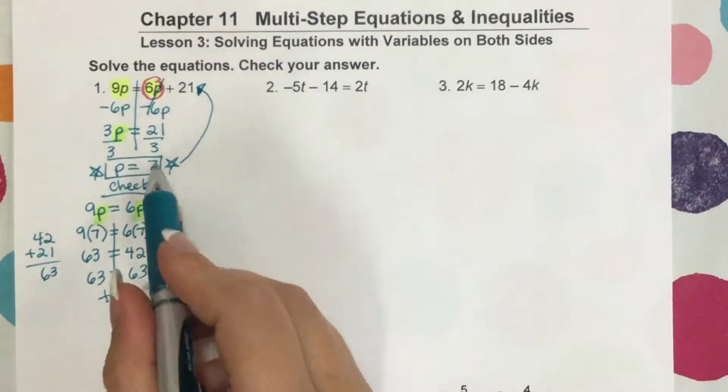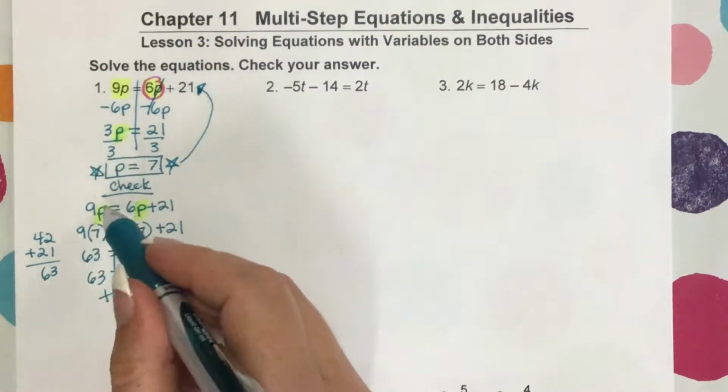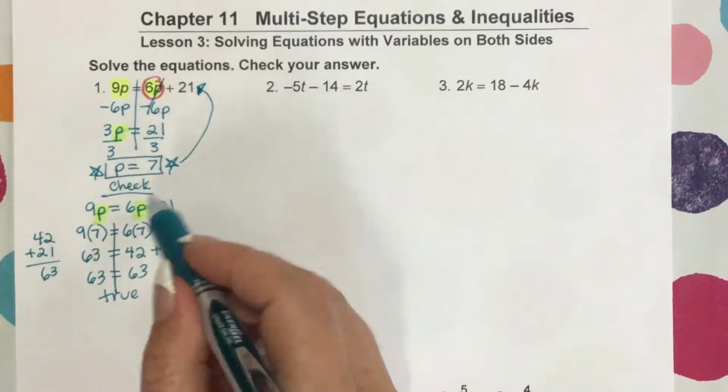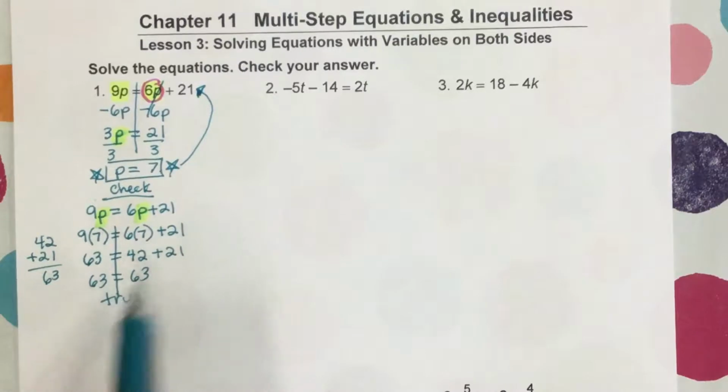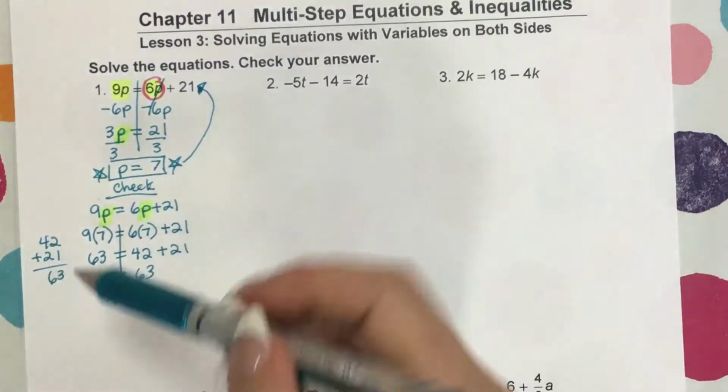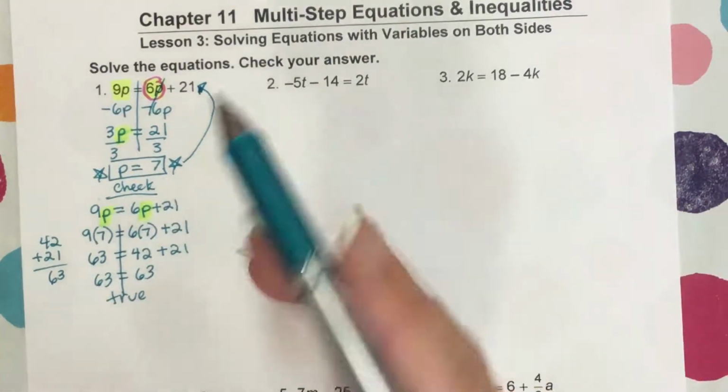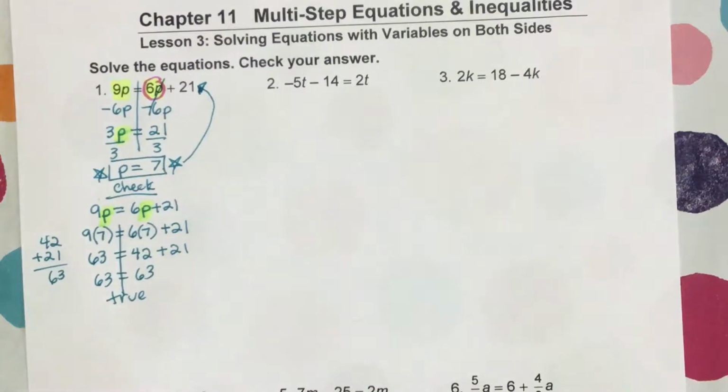You write it down, you substitute the number in, and then you just work each side of the equation independently. You don't move anything from side to side in the check. You just keep working it down. That's really, really key.